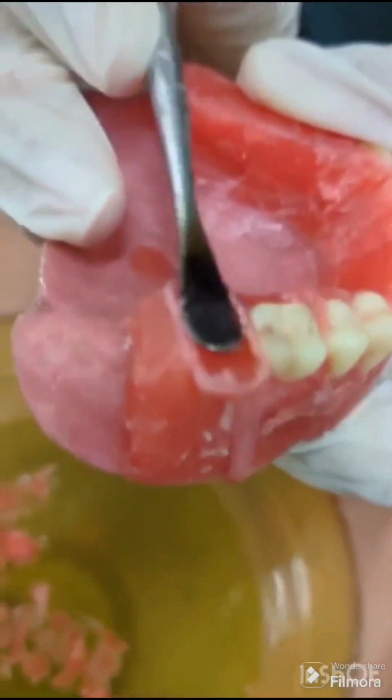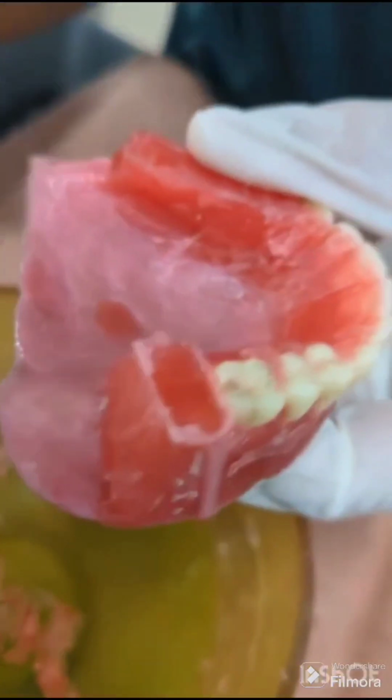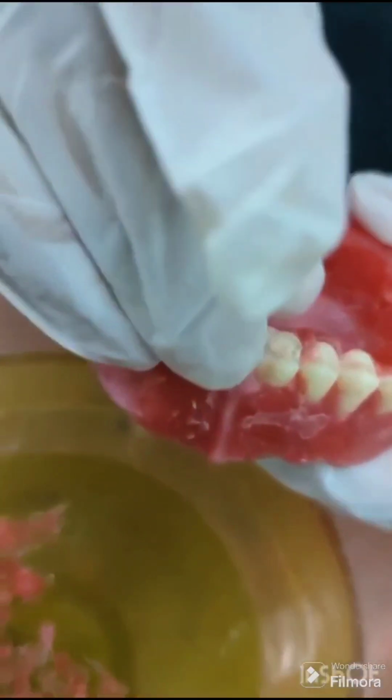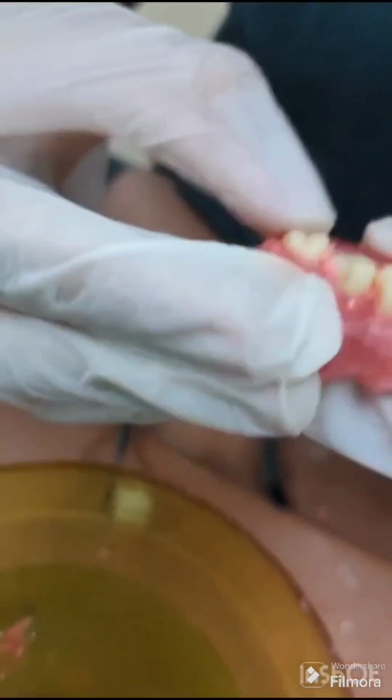Next, arrangement of the maxillary second molar. When viewed from the front, it slopes more buccally than the first molar. When viewed from the side, it slopes more distally than the first molar.